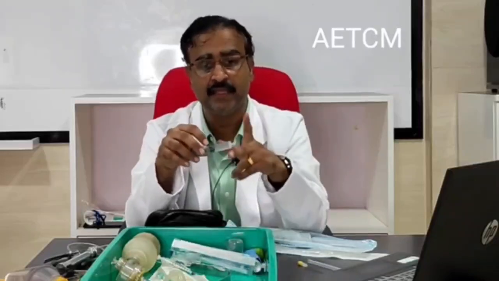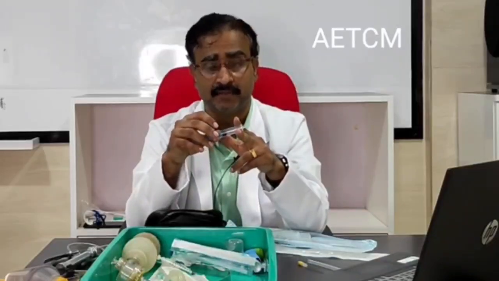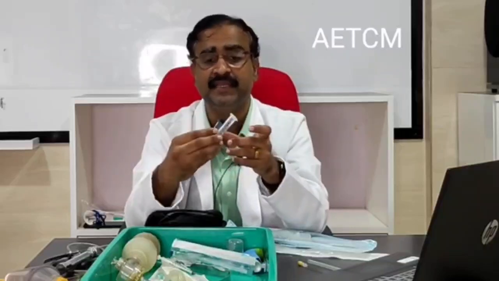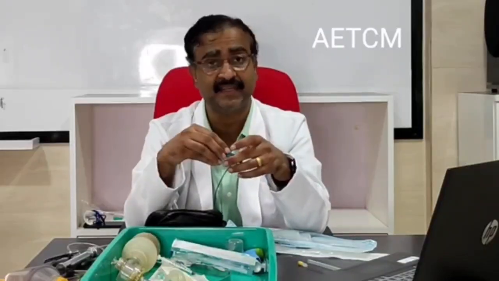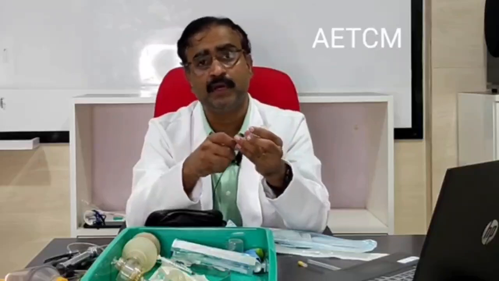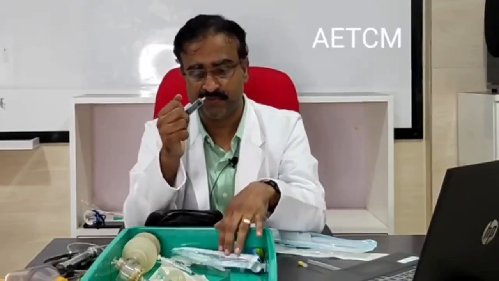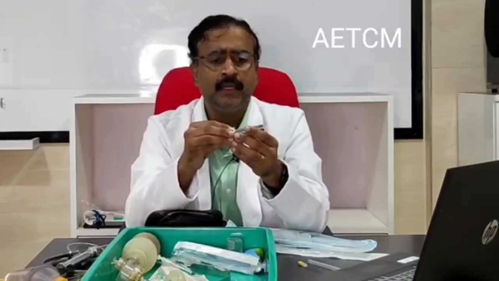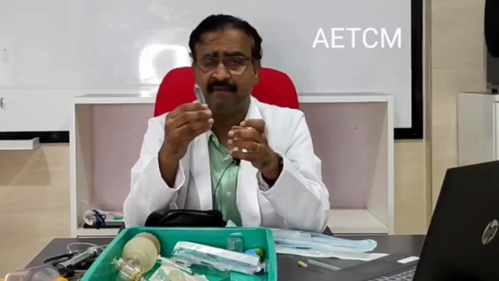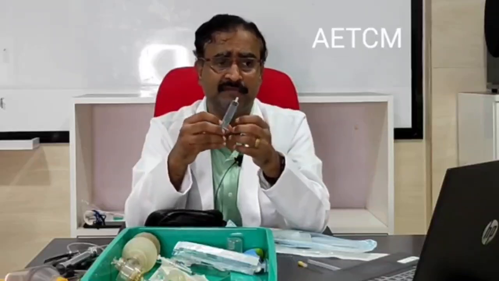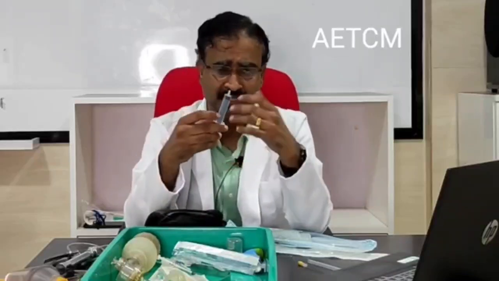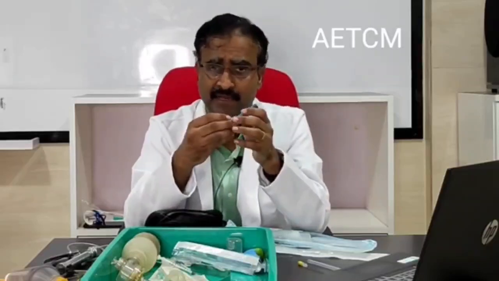Can this be used in any other conditions is another question. Yes, it can be. In fact, you can cut this nozzle end, reverse the piston, and then it is used in mothers who have a retracted nipple and have feeding problems for a neonate. So this syringe can be used for that as well. The syringe comes in different amounts or volumes. They come as 5 ml, 10 ml, 20 ml, 50 ml and even 100 ml syringes are available. So it is up to you to choose which volume of syringe you need to use.